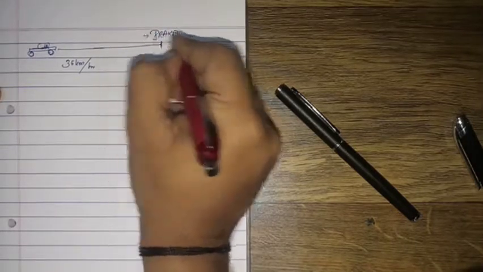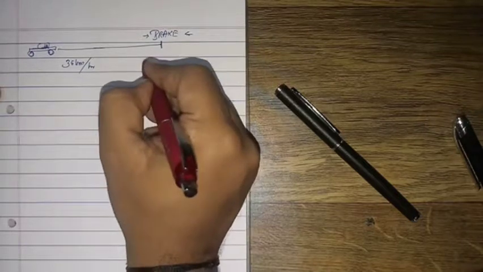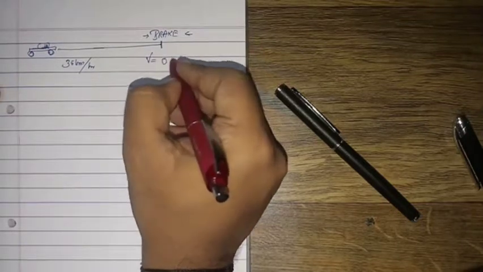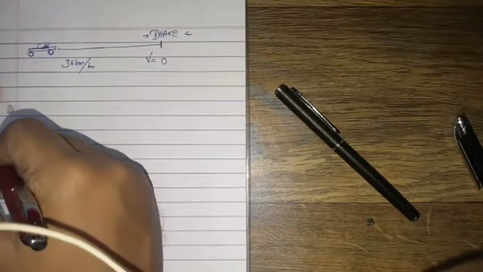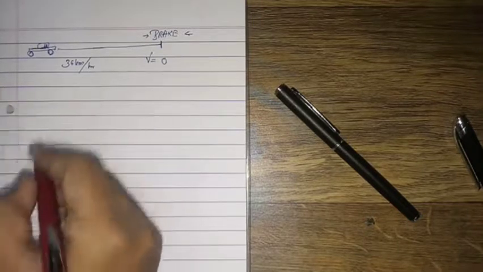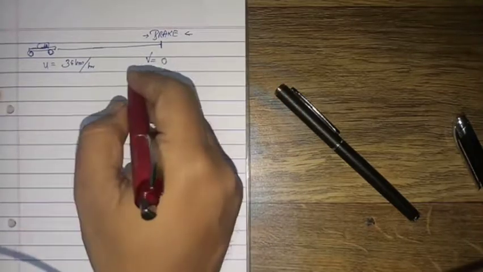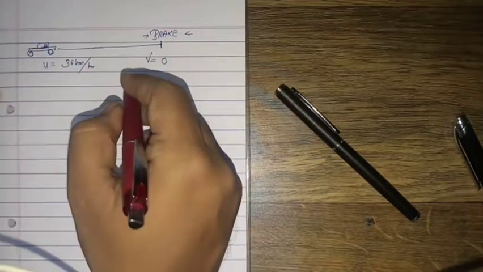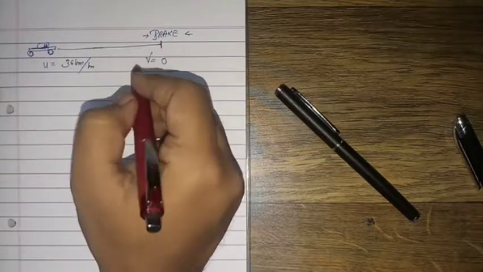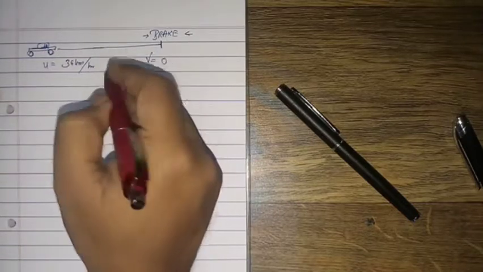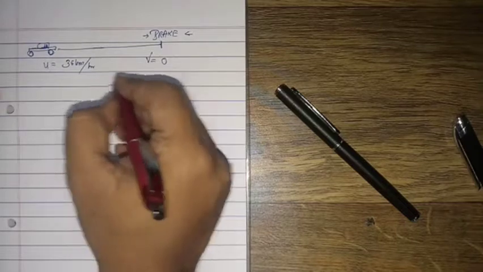Whenever there's a question that brakes are applied, it means that its final velocity is going to be 0. So this is its initial velocity and final velocity is 0. So there is a uniform retardation, and from here to here the car slipped and it stopped in 5 seconds.